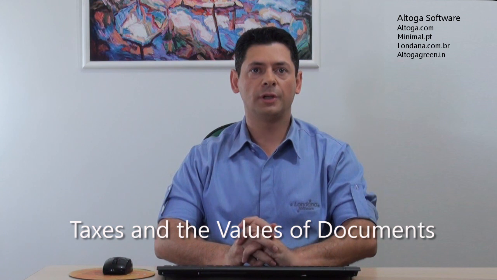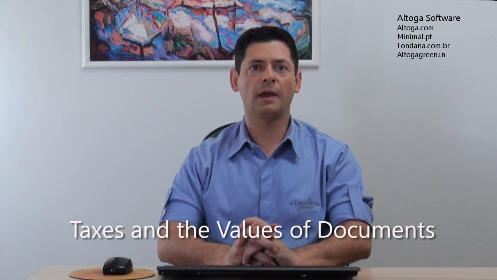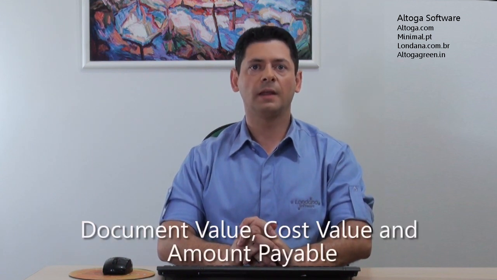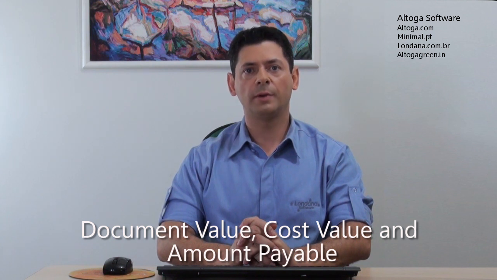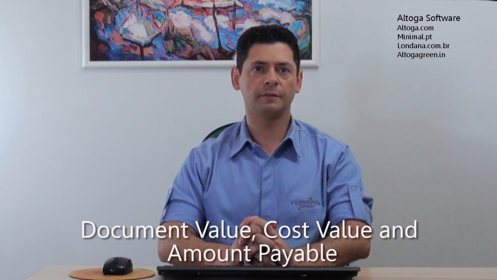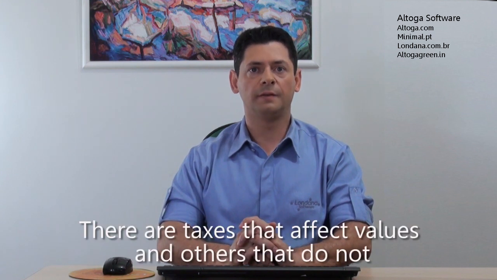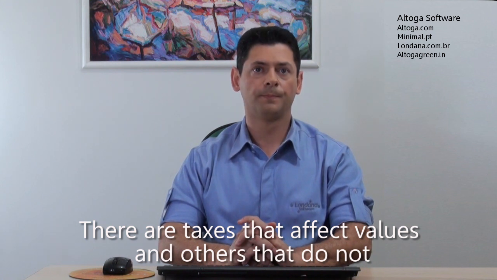We have concluded this general guidance, which is very important and distinguishes our approach and our modules, with some appreciation on taxation and key values of documents. The key values of documents are the document value itself, the cost value, and amount payable. There are taxes like VAT that influence the calculation of these three values. Taxes such as the Brazilian ISS, tax on services, do not affect any of them.